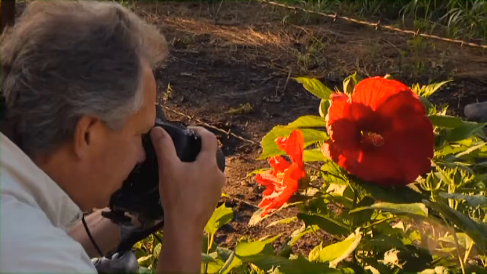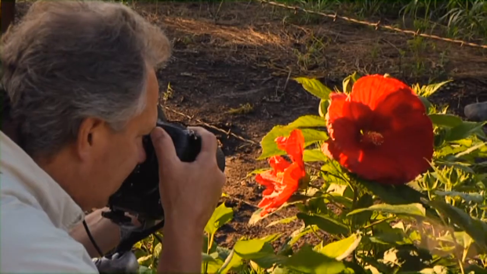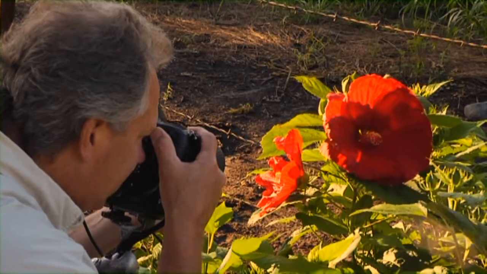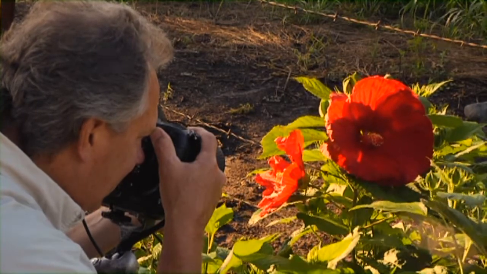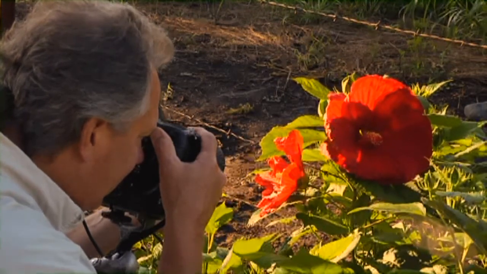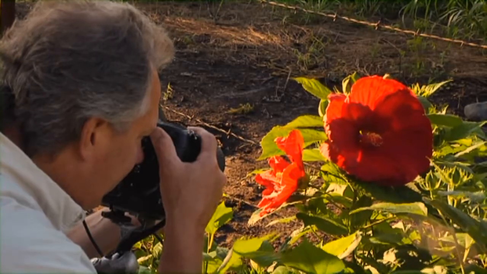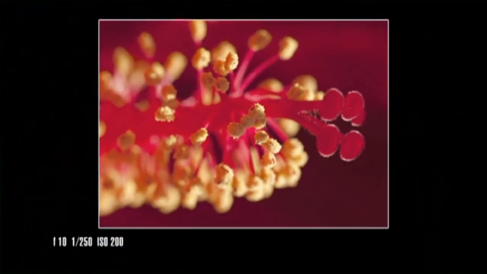I'm able to get this shot now with a faster shutter speed, even staying at a lower ISO. See, she's still blowing. But even now, I'm shooting at 1/250th of a second on a tripod. Wait for it to settle, and I can get a sharp shot. Makes all the difference in the world.